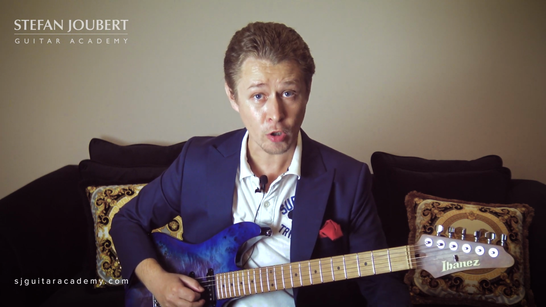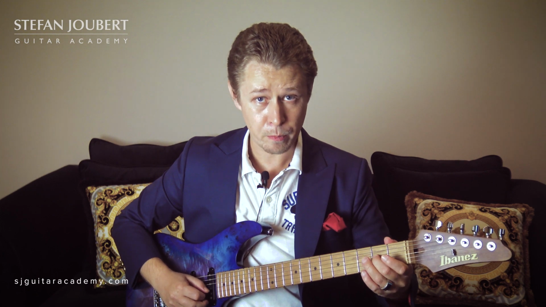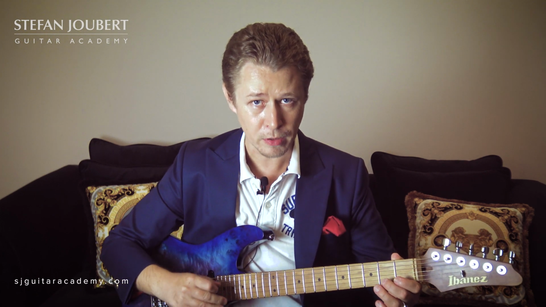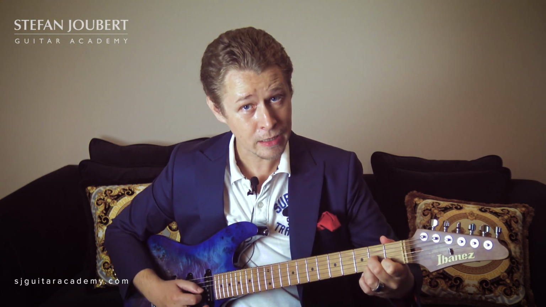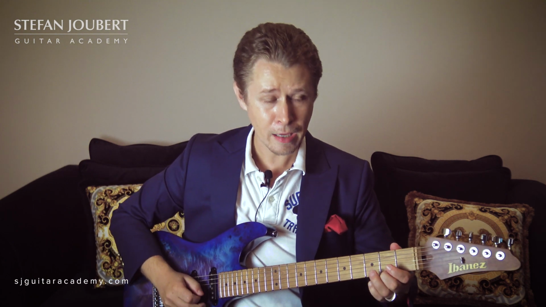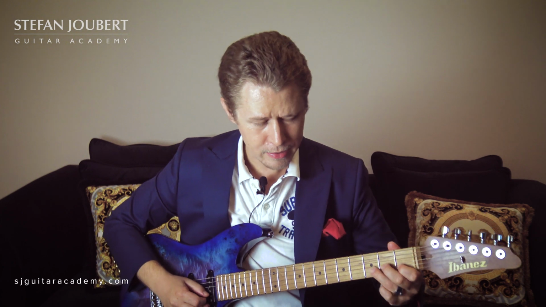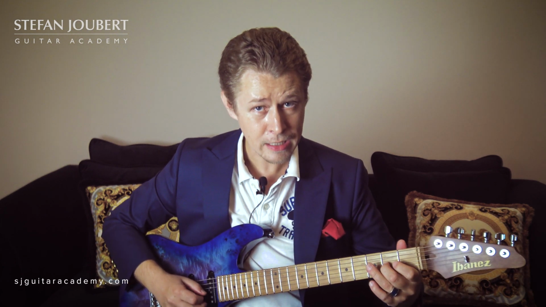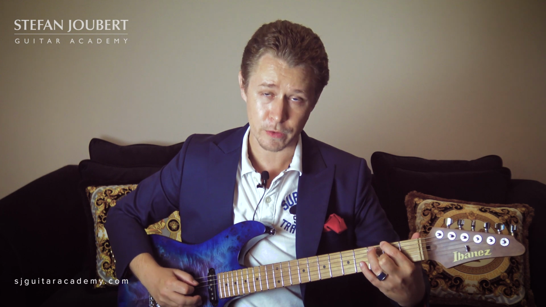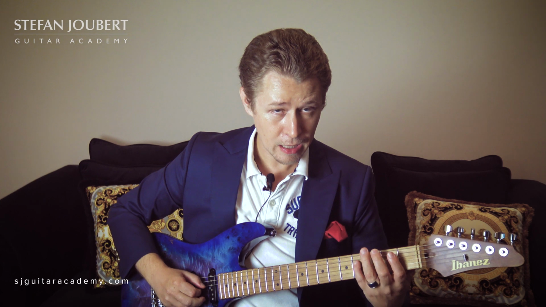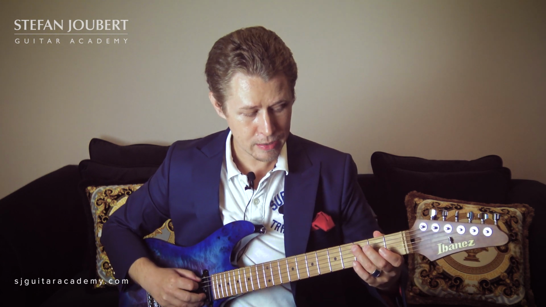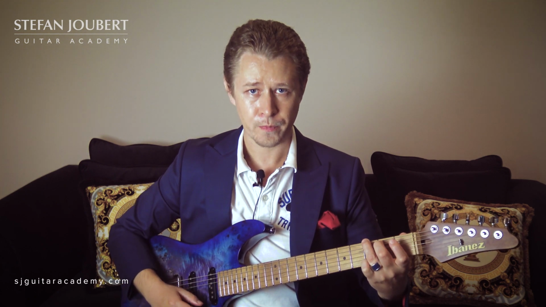Let us continue to the next octave. G, A, B. I'm using all the open strings where available on purpose. C, D, E, F sharp again, leading to G. Coming back down, G, F sharp, E, D, C, B, A. And the A can work with the 5th as well. A, going back to G, coming back down, G, F sharp, E, D, C, B, A, G.